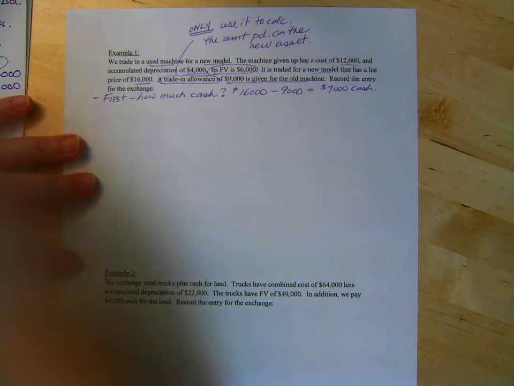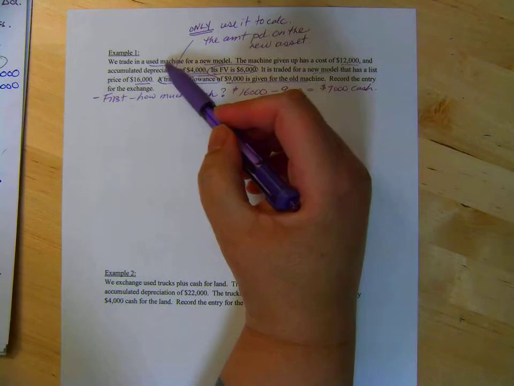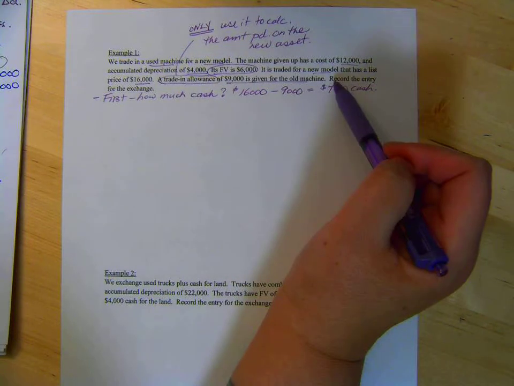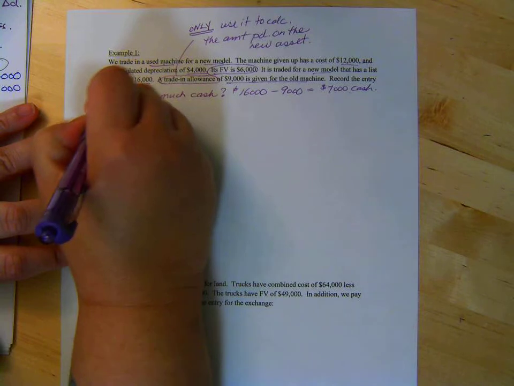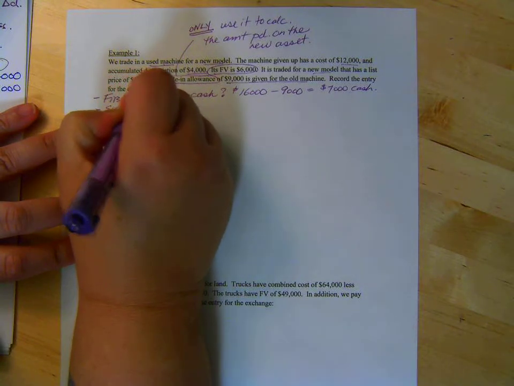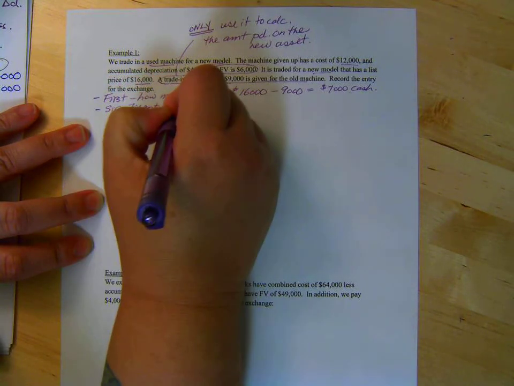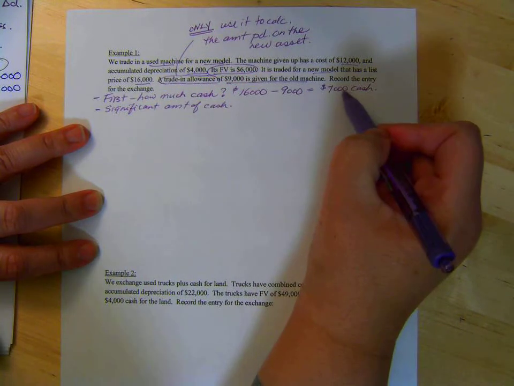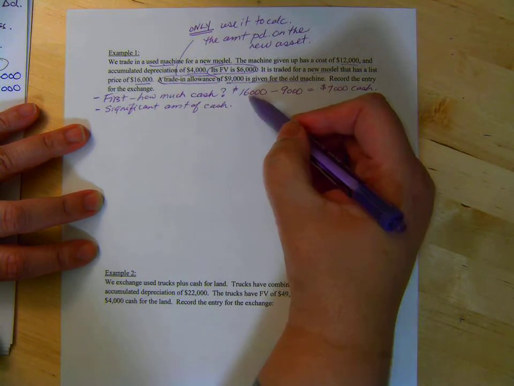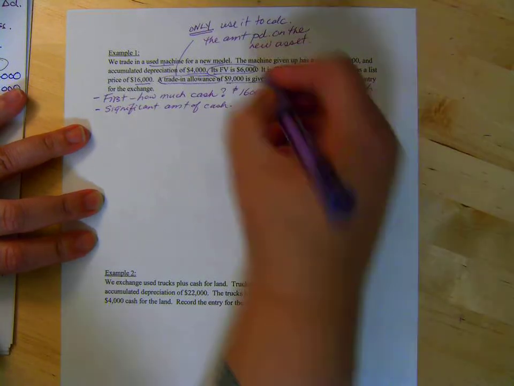Okay. So, this is a non-monetary exchange. We're exchanging one machine for another. Now, this is a significant amount of cash. $7,000 out of the 16, so that's almost half.